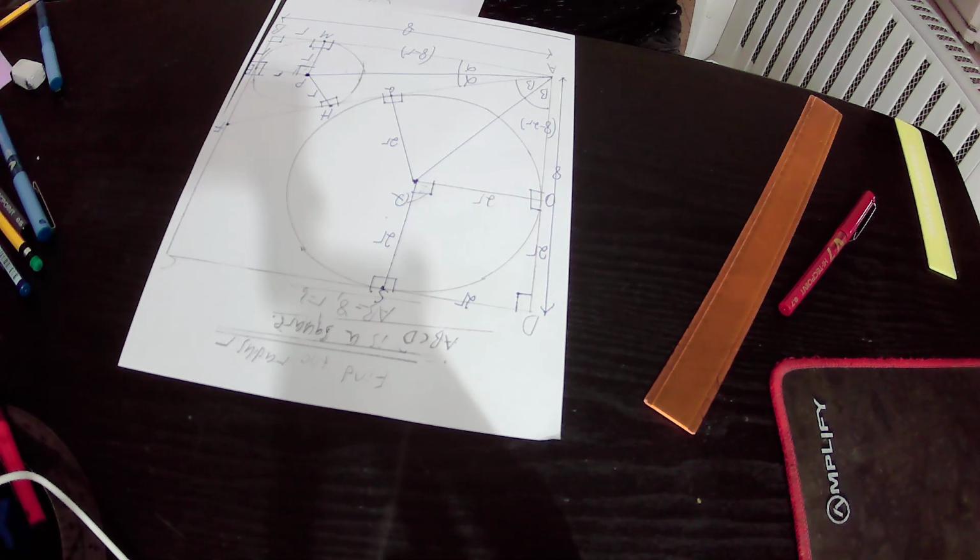And here we actually proved that PEMB is a rectangle, and quadrilateral PEMB is at least a rectangle because it has four right angles.